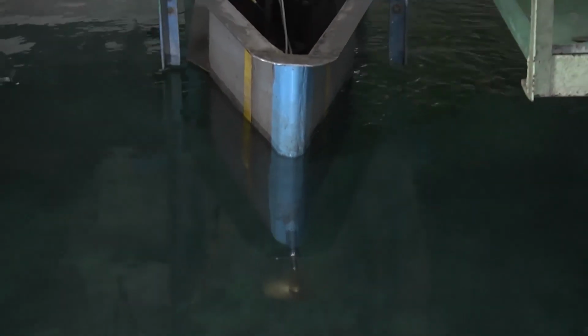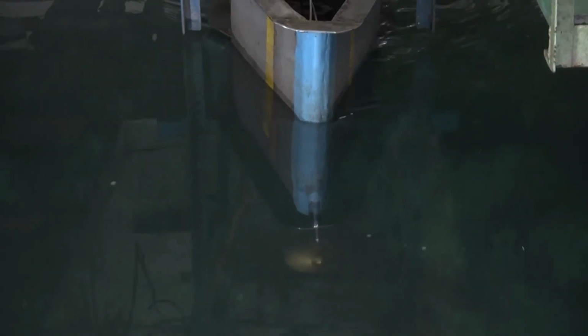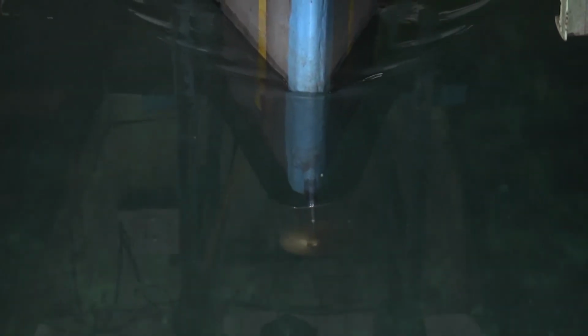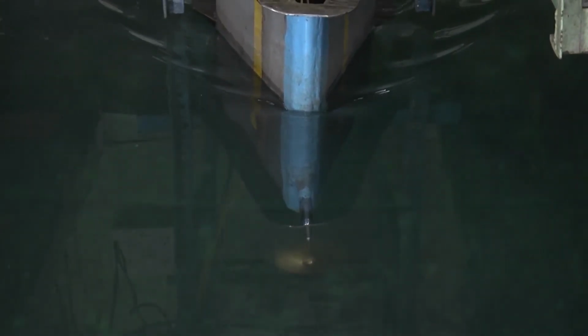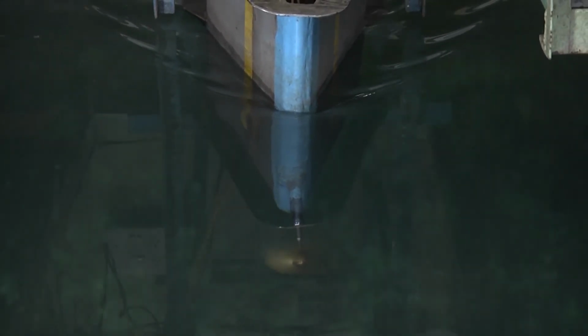Now, this open water boat is put into water and connected to the carriage here, and this carriage is towing this open water boat in such a way that the propeller is in front. This is for open water condition. So, we have uniform inflow.